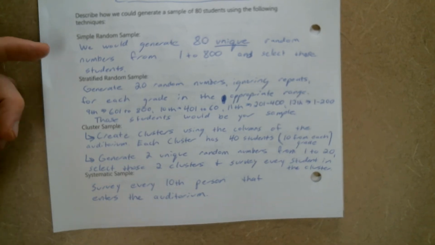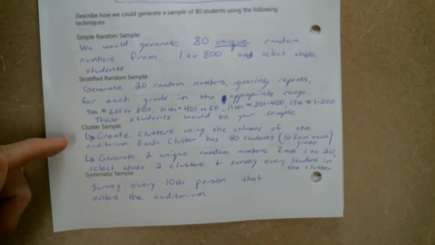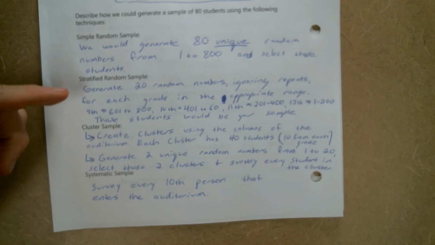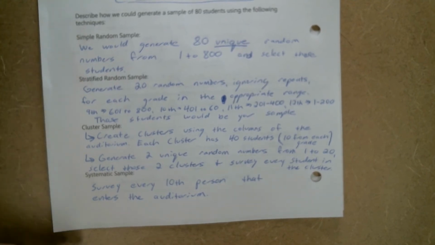All right, so again, this is how you can describe and the sort of detail you're going to need to be writing when you talk about these different approaches to sampling.